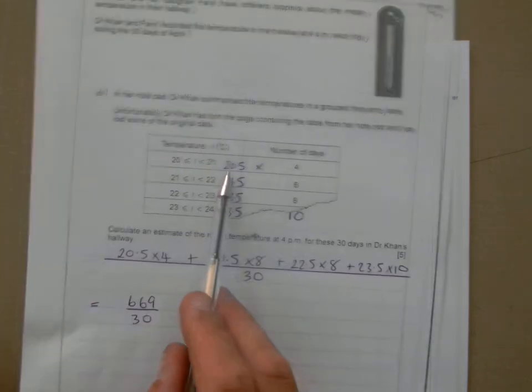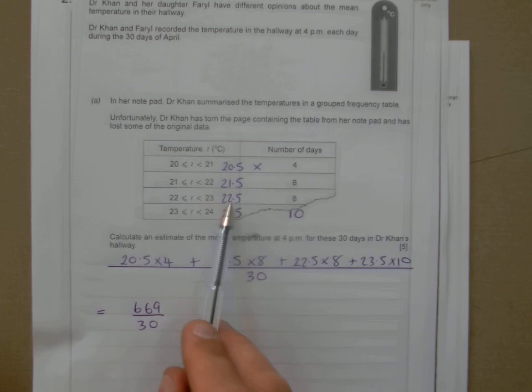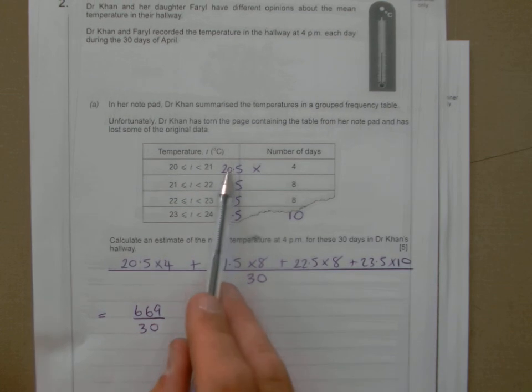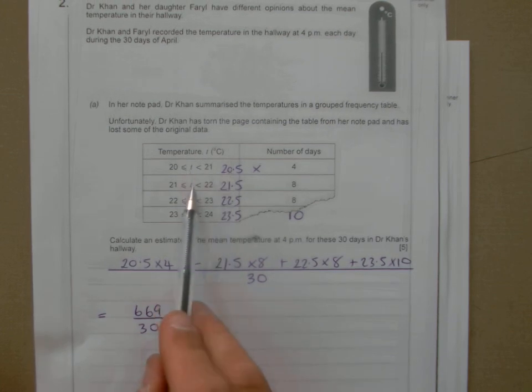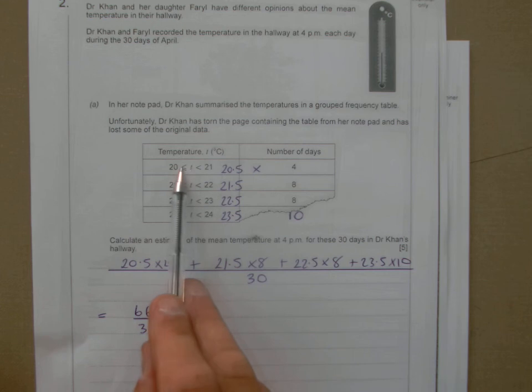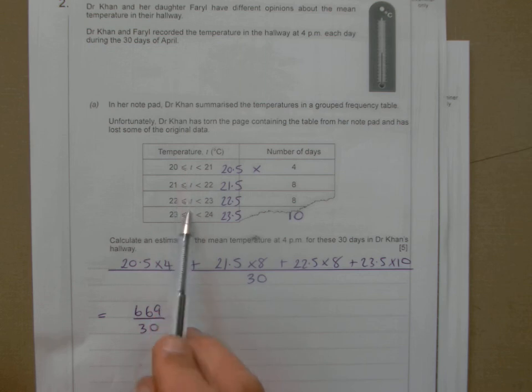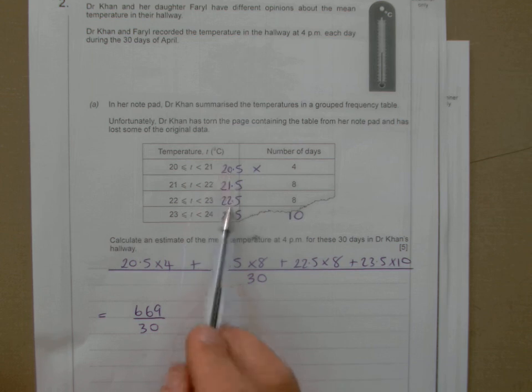Because this was our estimate, we estimated the temperature to be the midpoint, but it could be that a lot of the temperatures were at the lower end. If they were in the low 20s, low 21s, low 22s, low 23s, and so on, then the midpoint estimate is actually a little bit too high.